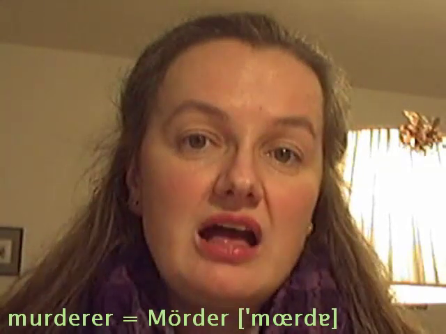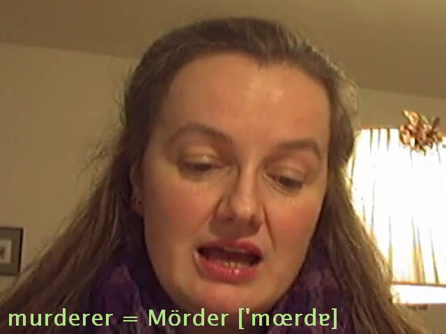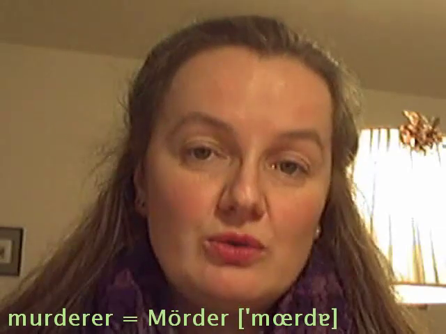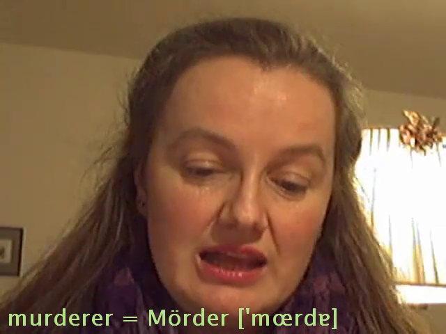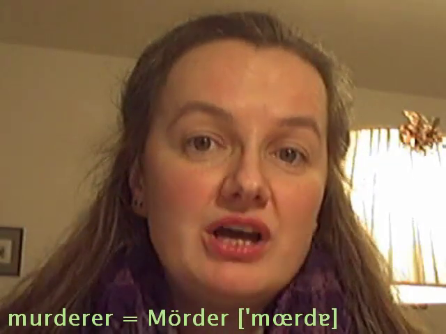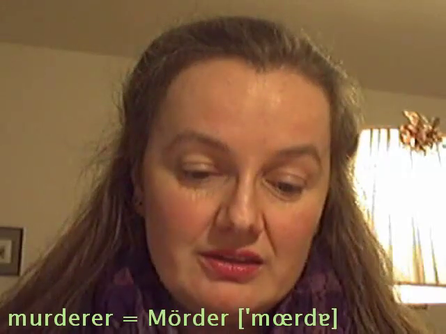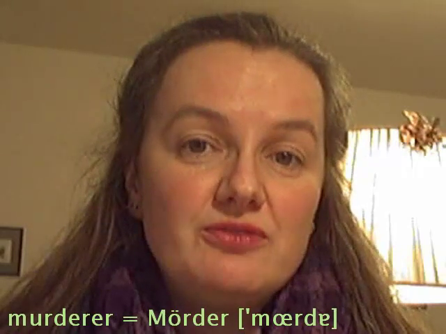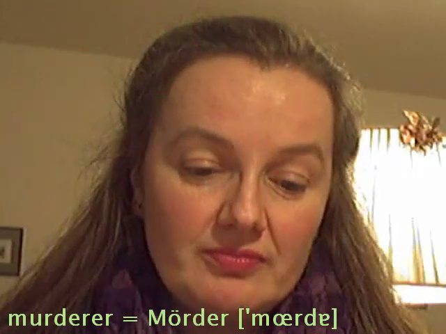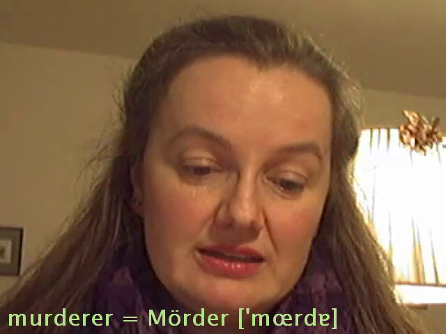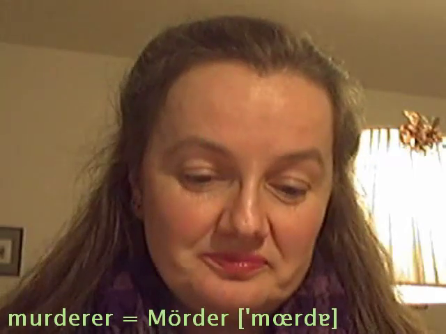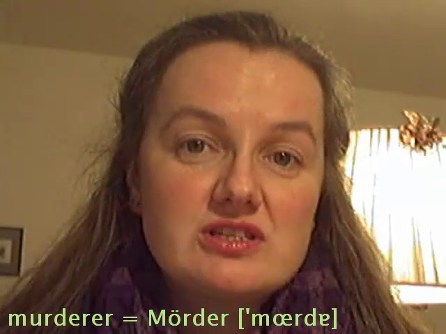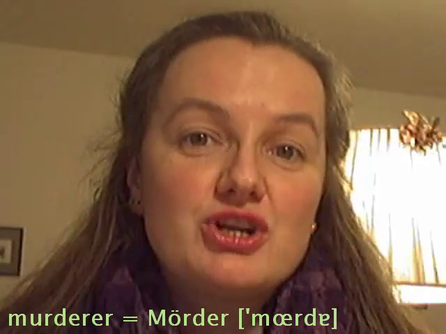And we also have ER as an ending, and this is also pronounced like a reduced R sound, Mörder. And at the end we use the sign for this reduced R sound like in Ärger too, and this is an A letter which looks like an A turned upside down.